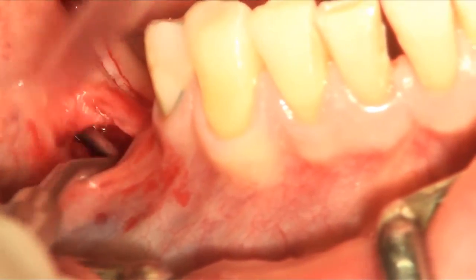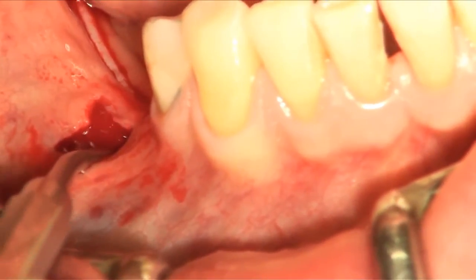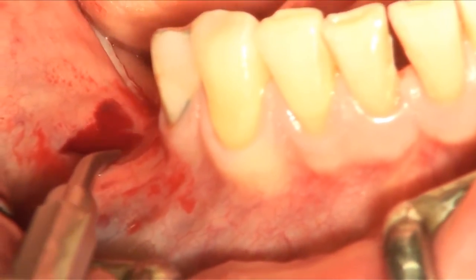And as soon as the template fits into the pouch, our preparation is finished.